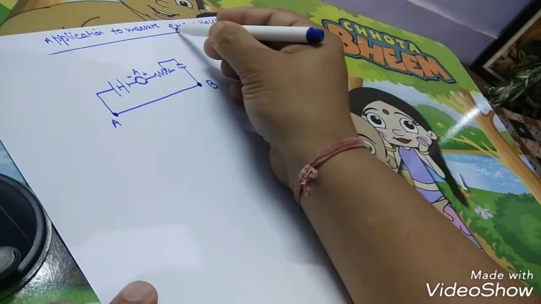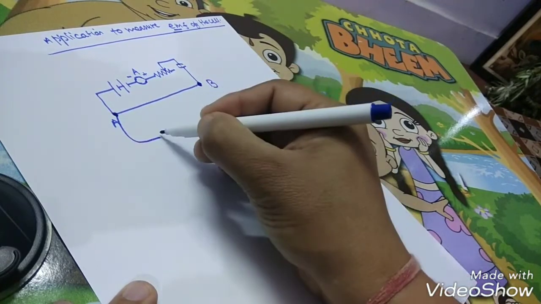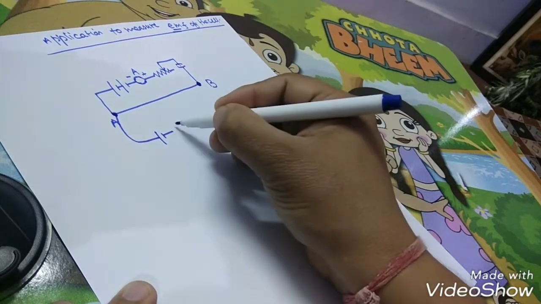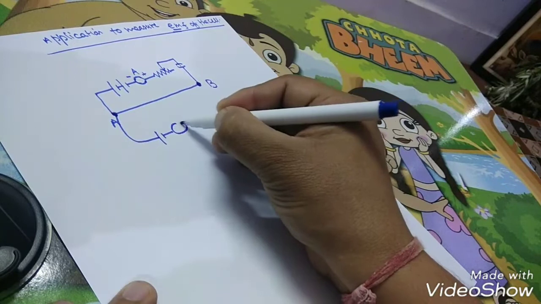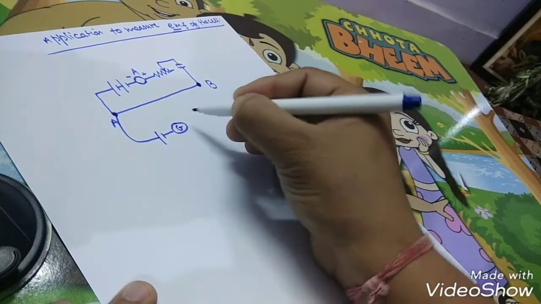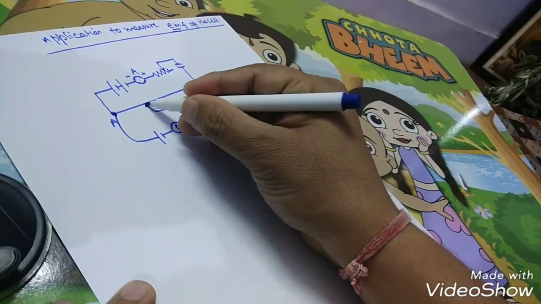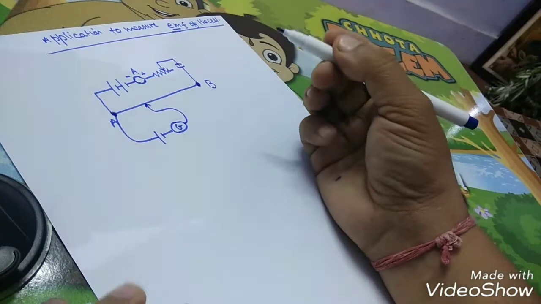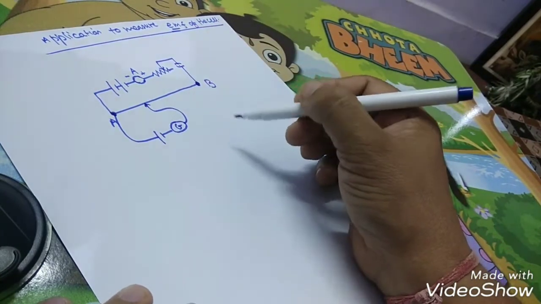Now, how to measure the EMF of the cell? We will connect it with the cell whose EMF is to be measured. This will be connected with a galvanometer, and this will be connected with a jockey. The jockey can be moved along the length of this potentiometer wire. This is the circuit for measuring the EMF of this cell.